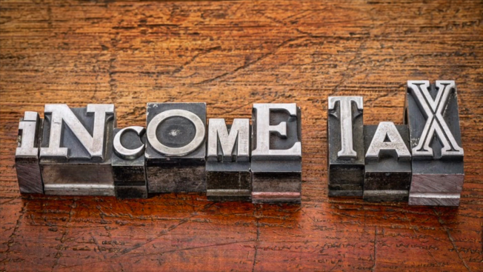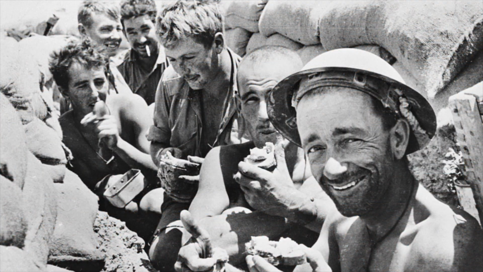Until the Second World War, income taxes were levied by state governments. These taxes were the primary sources of revenue, enabling state governments to carry out their functions. Well, in 1942 there was a war on, and wars are expensive. The Commonwealth needed to raise money for the war effort, and it wanted to impose an income tax.